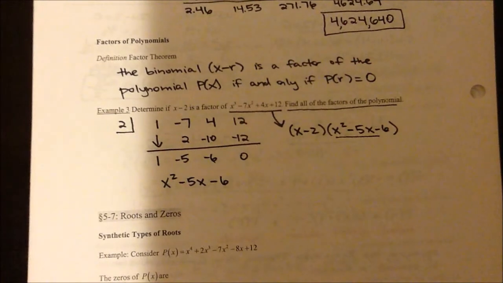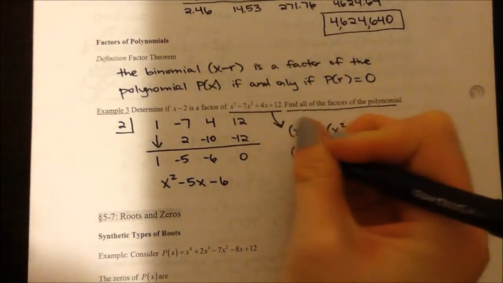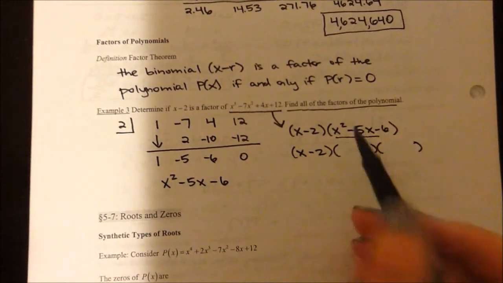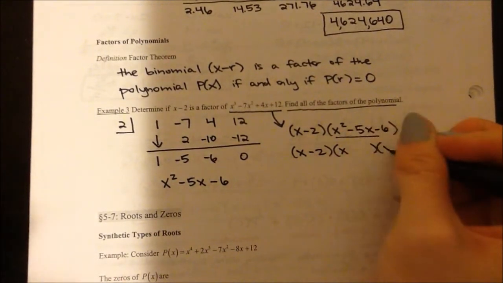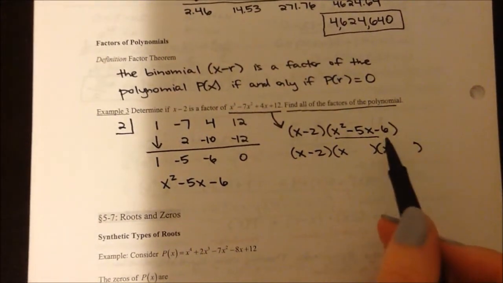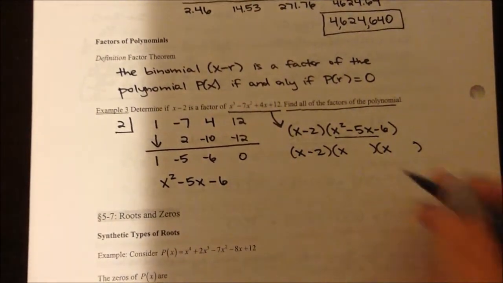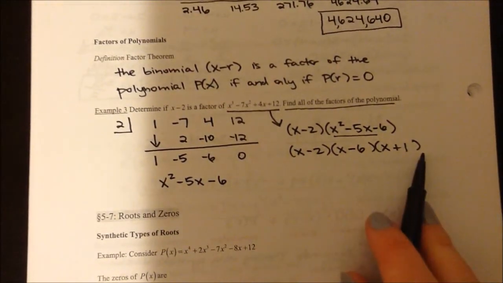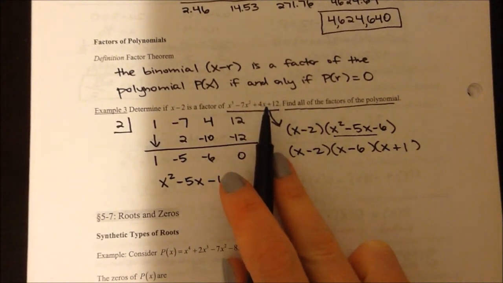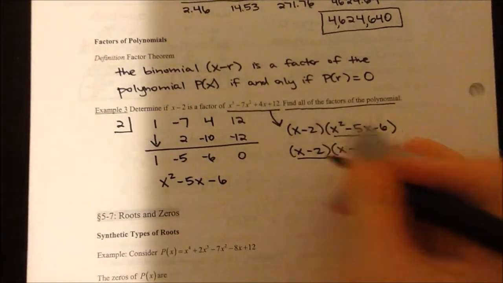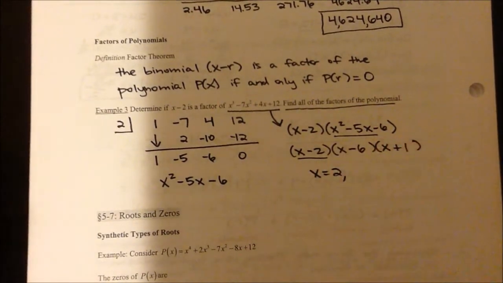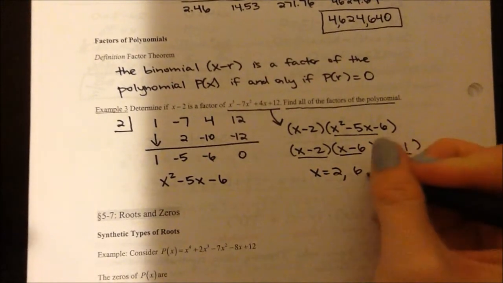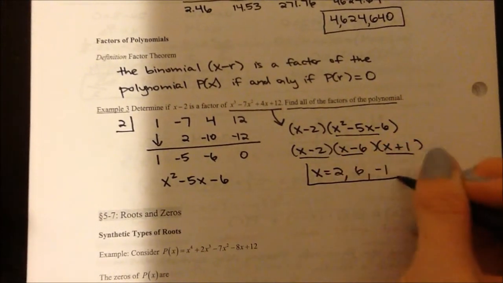Now we can take this piece right here and we can factor it down even farther. So we've got the x minus 2, and then we can factor this piece on the right-hand side down even farther. So x squared, we start with x and x, and then we want to know what multiplies to a negative 6 and adds to a negative 5. And that would be a negative 6 and a positive 1. Okay, so this is the complete factorization of this polynomial right here. So if we want to find all the factors, this piece right here gives us a factor of 2. This piece right here gives us a factor of 6. And this piece right here gives us a factor of negative 1. Okay, so those are all of our factors.